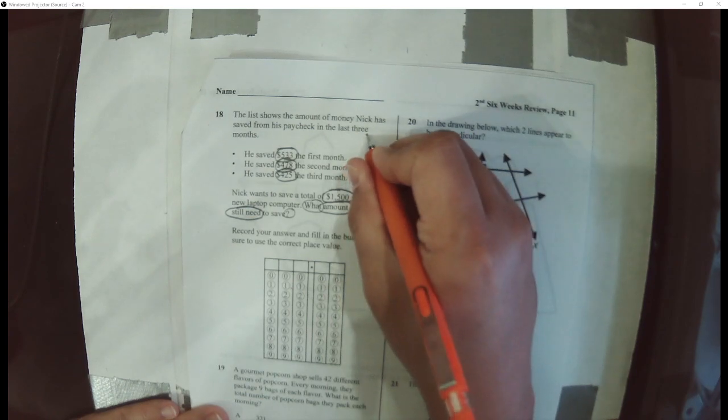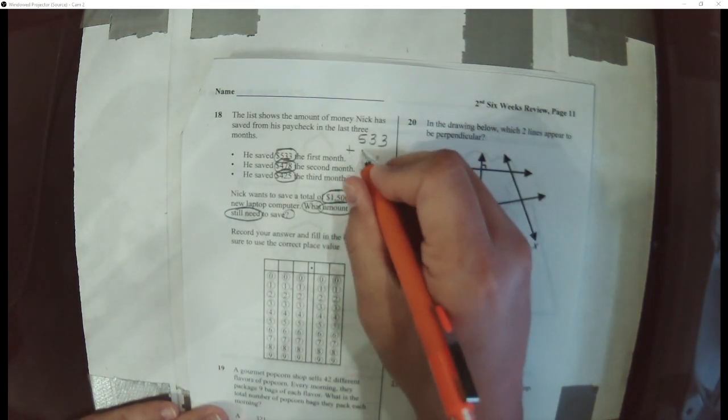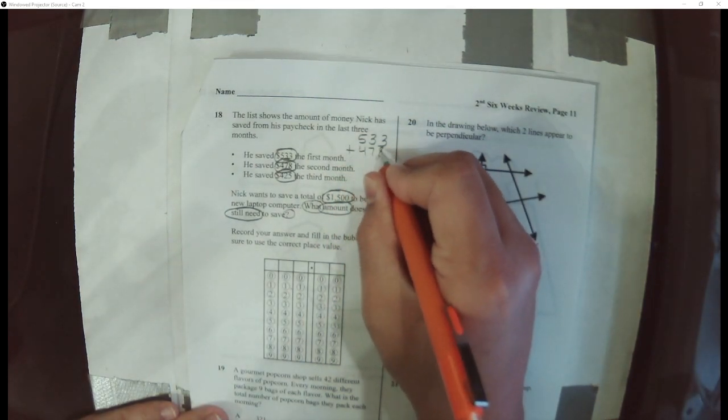Addition, exactly. I could add up all of his money to see how much he already has. So let's go ahead and start. I'm going to start from the top. $533. And then he went and saved $478 more. So let's start by adding those two together.